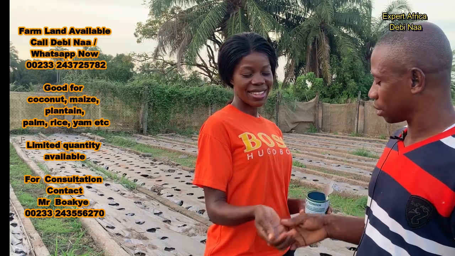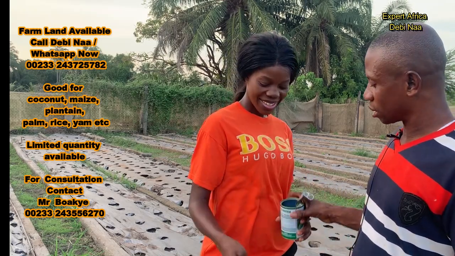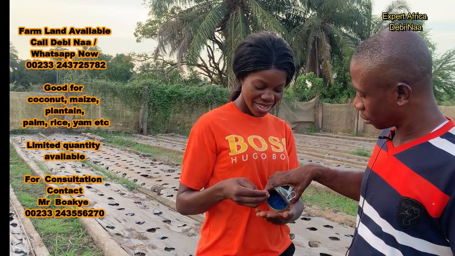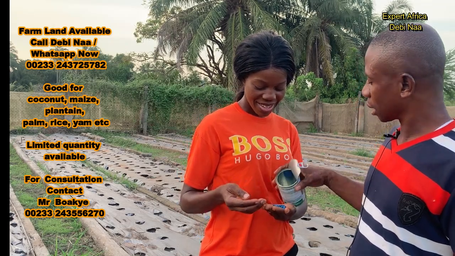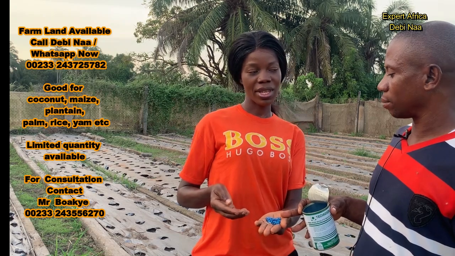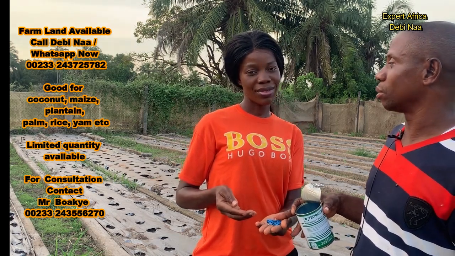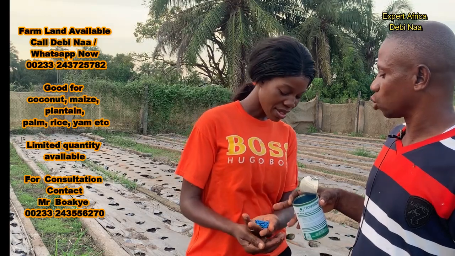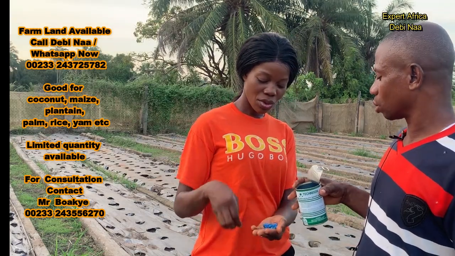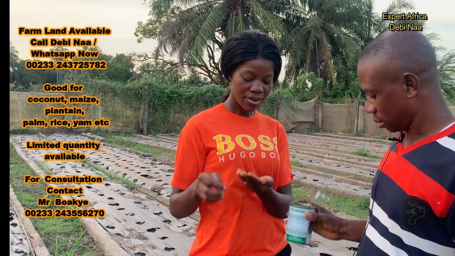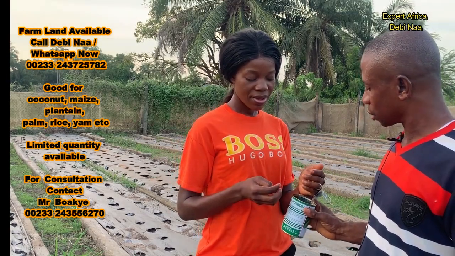Let me show you something too. This is a hybrid. You see, the seed is blue, and this is not how it looks naturally. This is a seed dresser. They use some chemicals to preserve the seed. That is why it looks blue. It's very expensive, so take care of it.